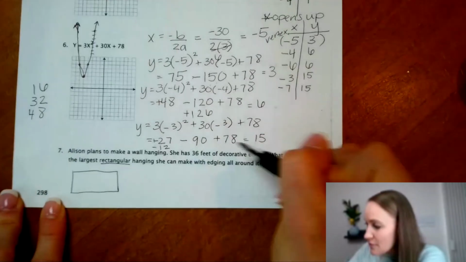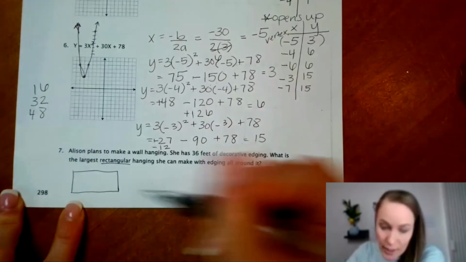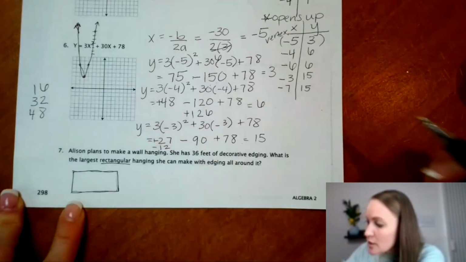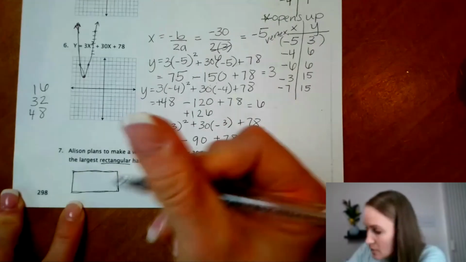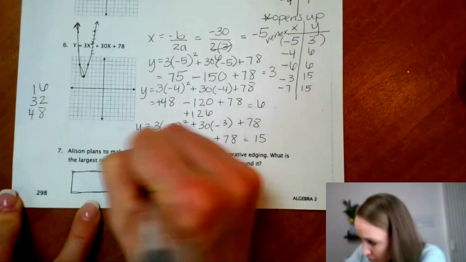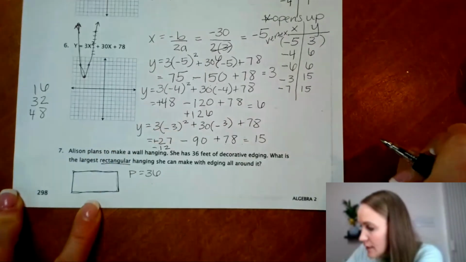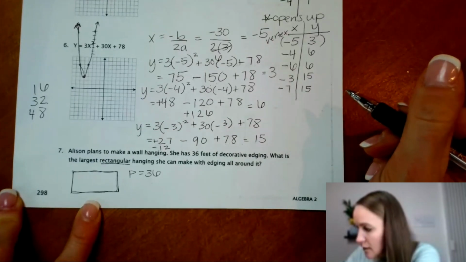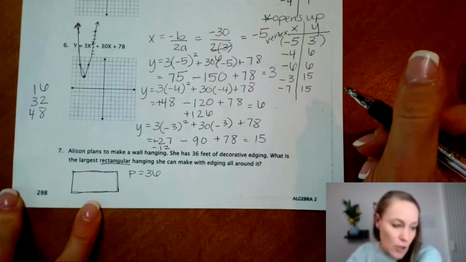She has 36 feet of decorative edging. Okay, so that means the perimeter around here is going to be 36 feet. I'm going to go ahead and write that. The perimeter is going to equal 36 feet. What is the largest rectangular hanging she can make with edging all around it?